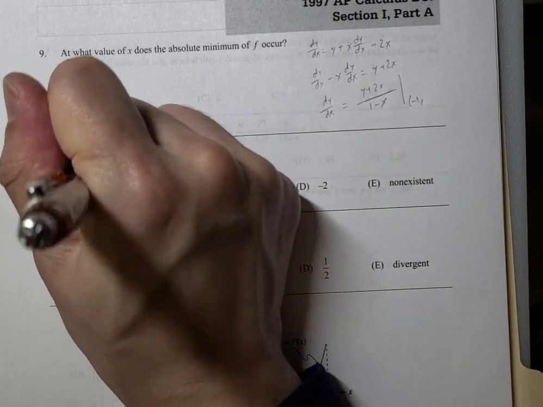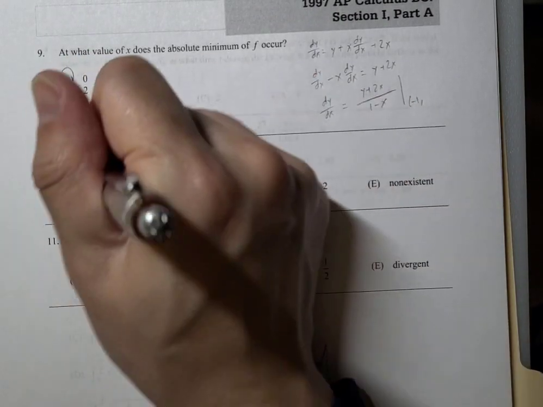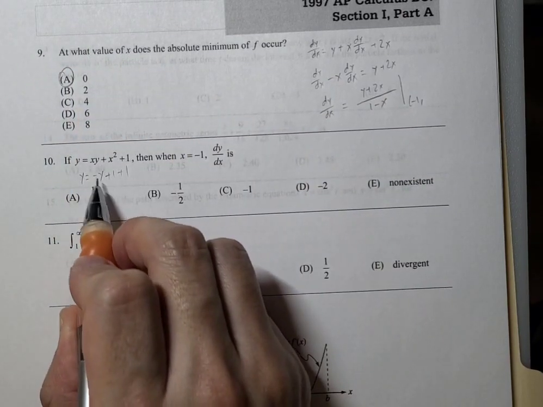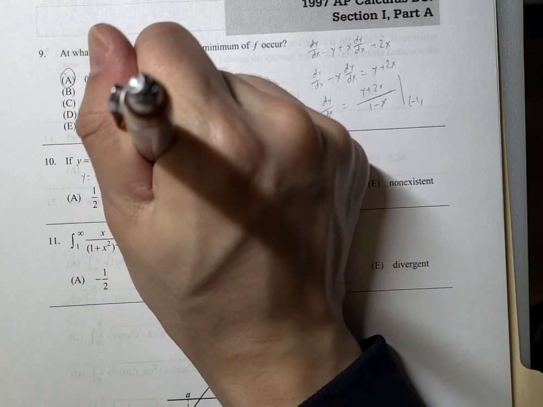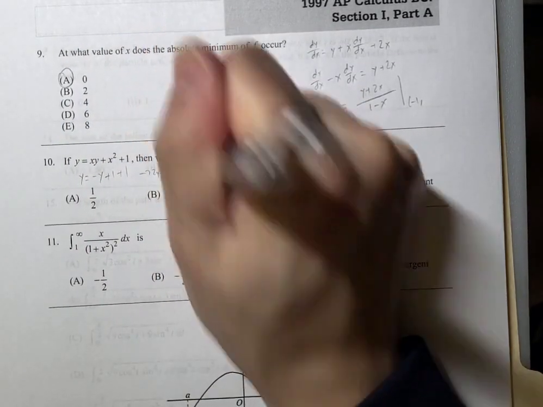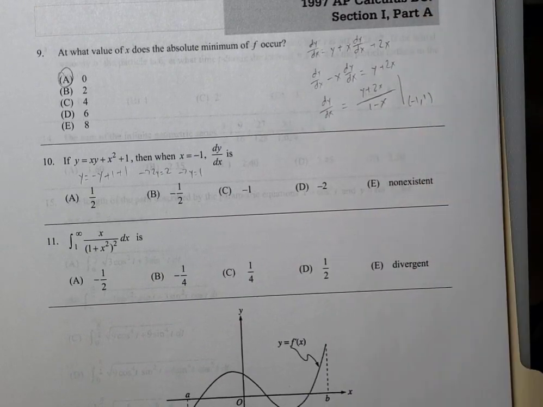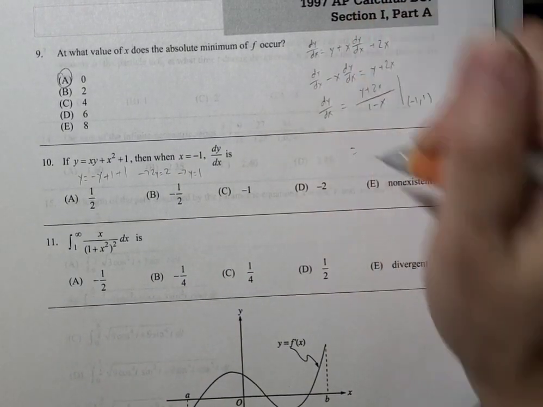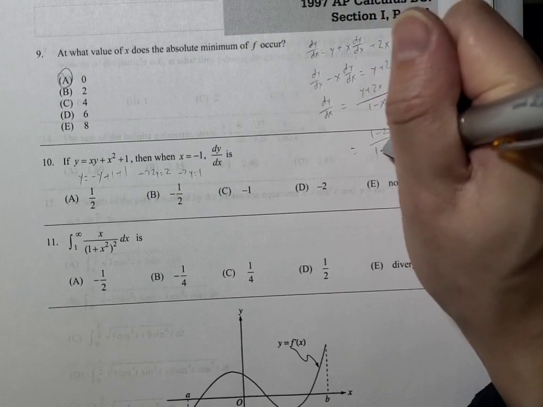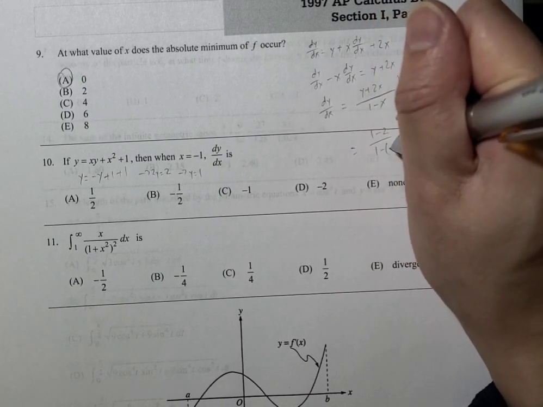So y would be negative y plus 1 plus 1. So 2y is equal to 2. So y is equal to 1. So our point is (negative 1, 1). And that'll be (1 minus 2) over (1 minus negative 1).